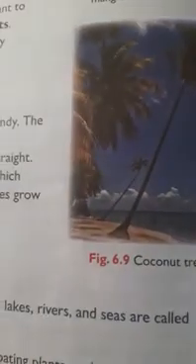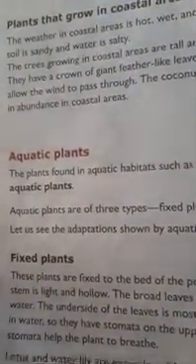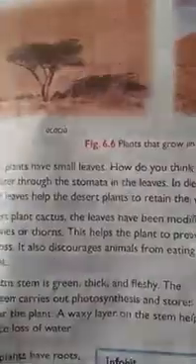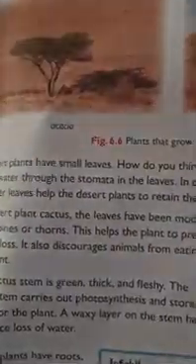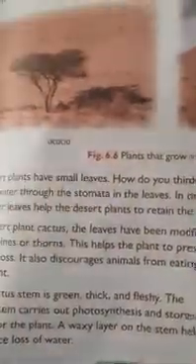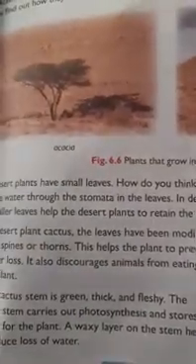Okay children, so that's it for today's video. In the next video we shall be discussing aquatic plants. Till here we have completed the terrestrial plant types: plants in marshy areas, plants that grow in coastal areas, plants that grow in deserts, in the mountains, on the plains, and in the rainforest. In the next video we will see the aquatic plants and their types.